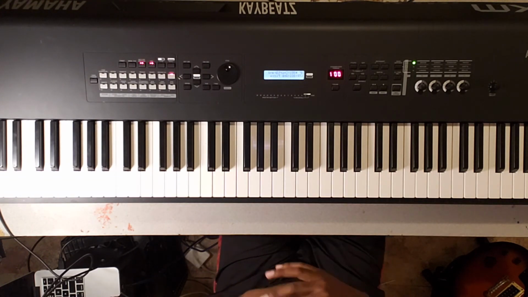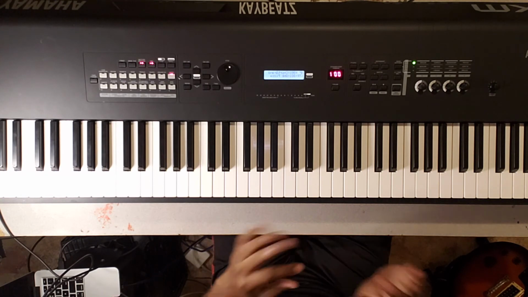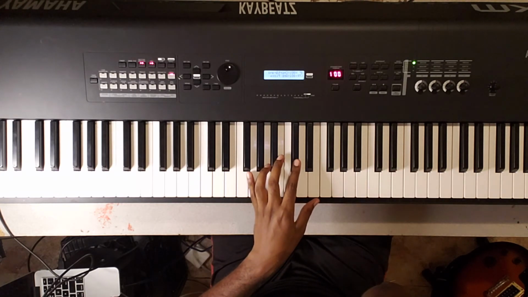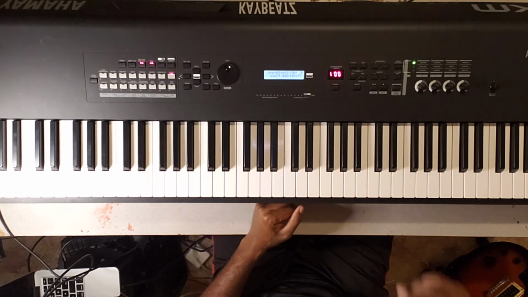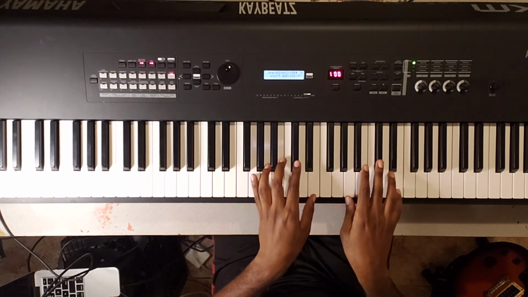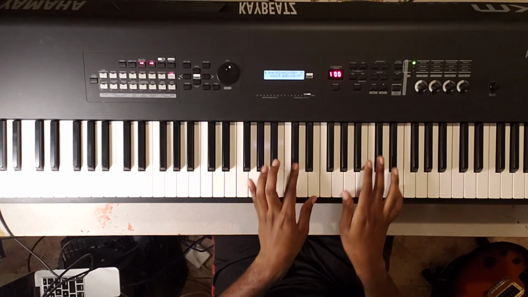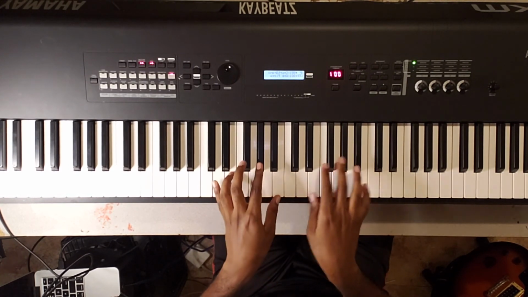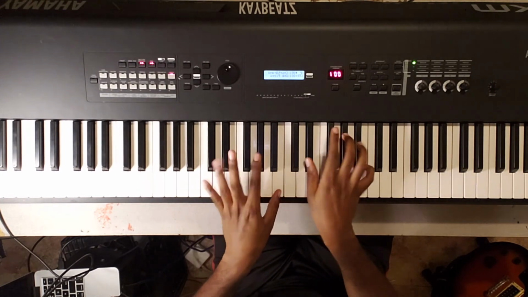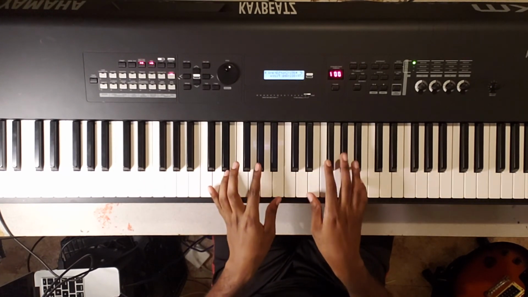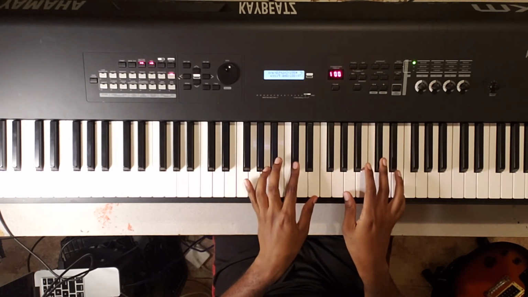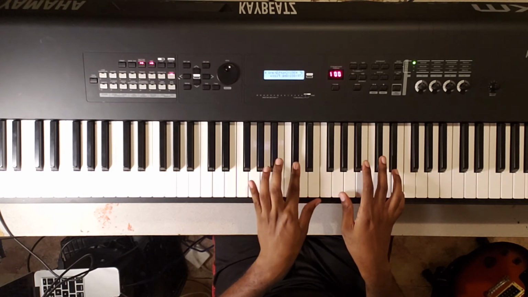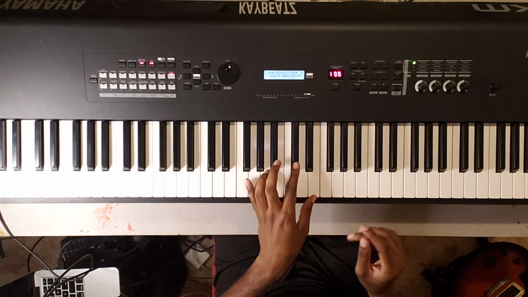Another thing you could do to spice this up as well is alternate the chords. What I mean by alternate is just alternate the notes. Okay, slowly. That's C, D sharp, G, C, D sharp, G. Simple.